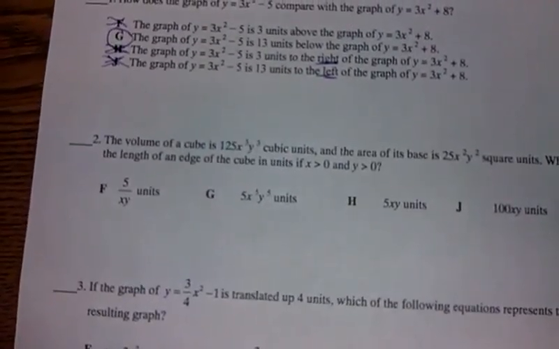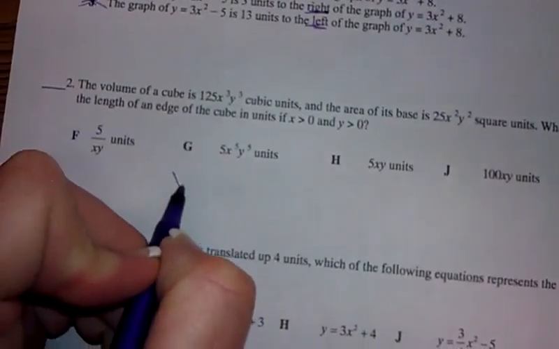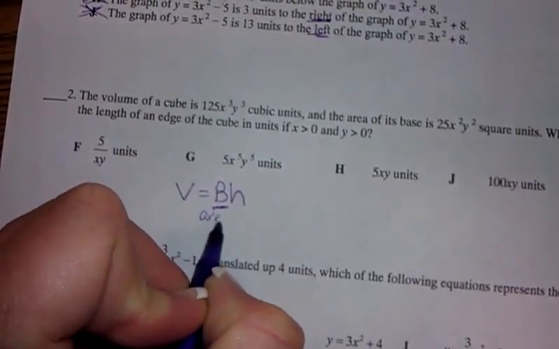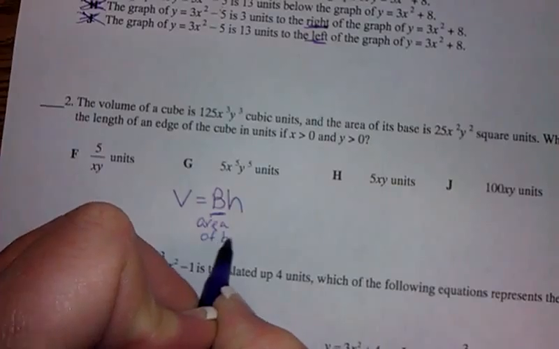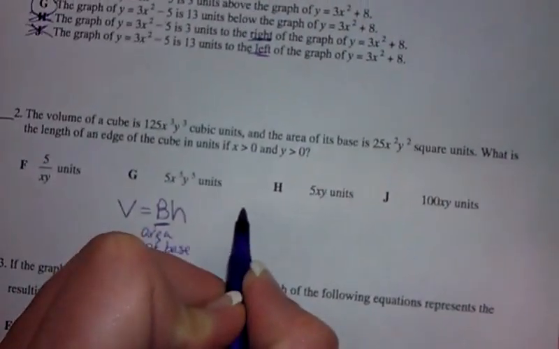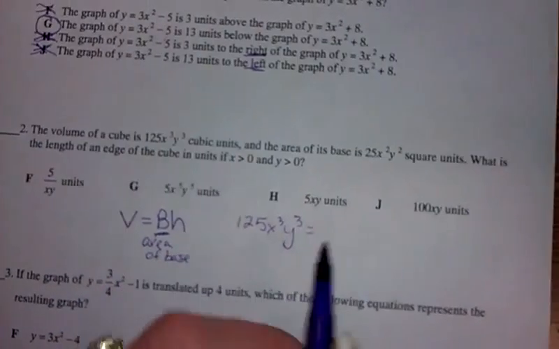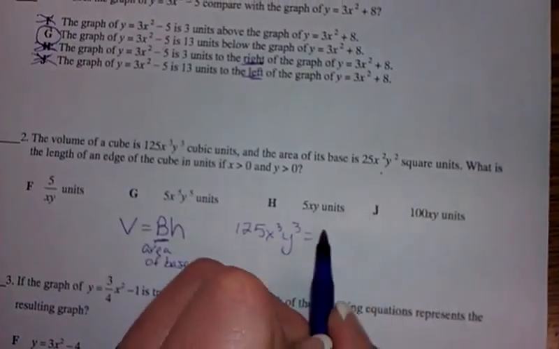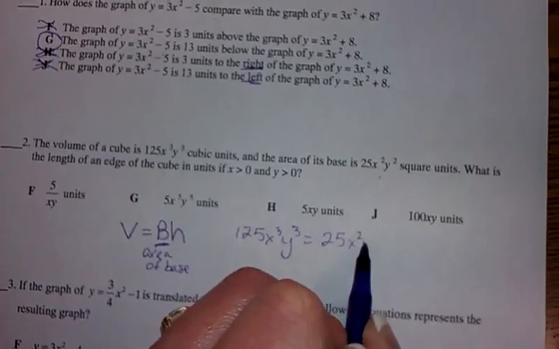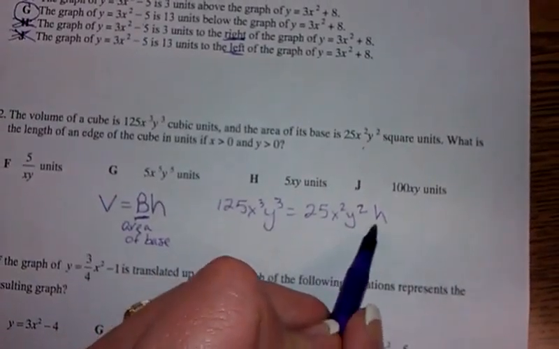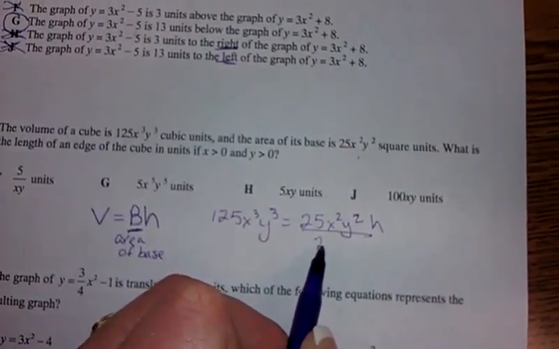Basically, the volume of any prism is big B times h, where big B is the area of the base. It gives me my volume, and the area of the base is 25 x squared y squared. All you need is to find the length or the height, however you want to look at it. So what we're doing is dividing.